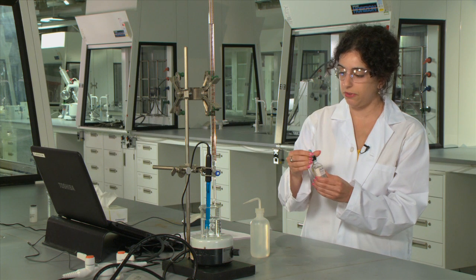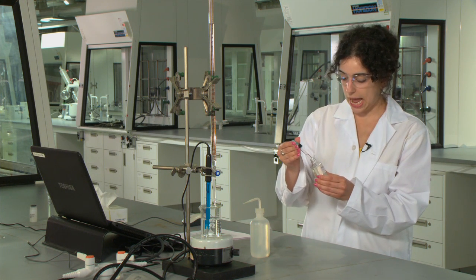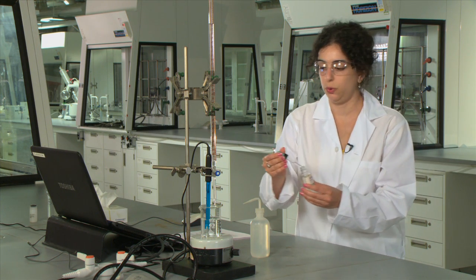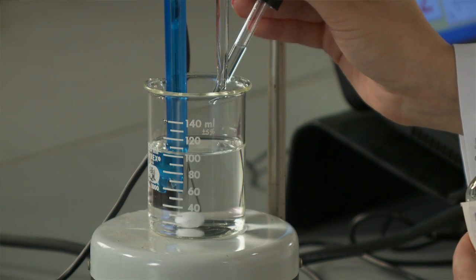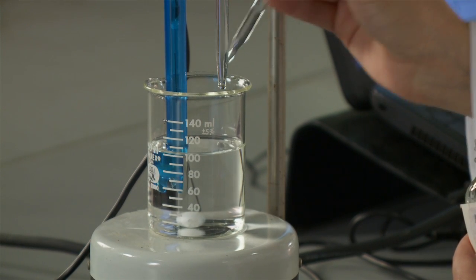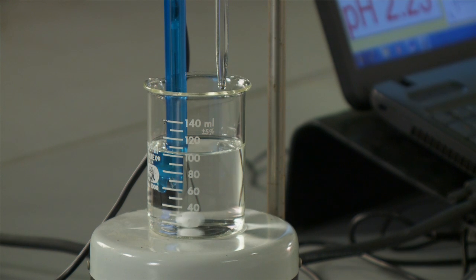So we're going to take some phenolphthalein and add about 2 drops to our acid solution. And you only need about 2 to 3 drops.